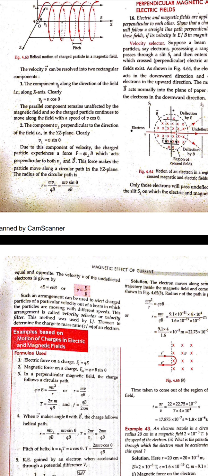Here q will be e, the charge on the electron. So qE, where capital E is the electric field, equals evB, the magnetic force working on it due to the magnetic field. So E equals evB. From here we find the velocity, that is electric field upon magnetic field.